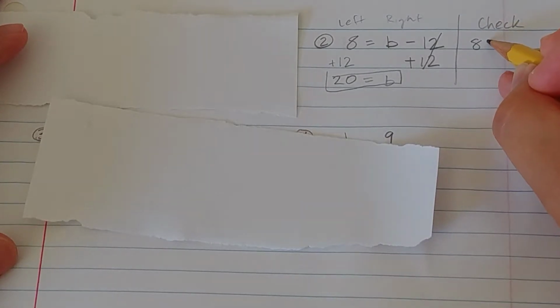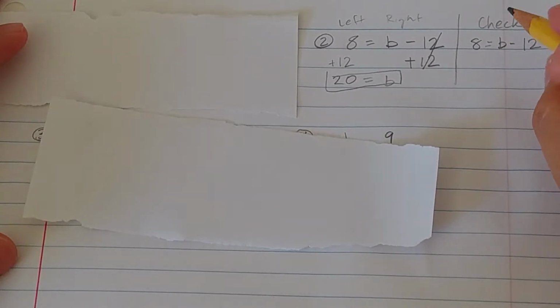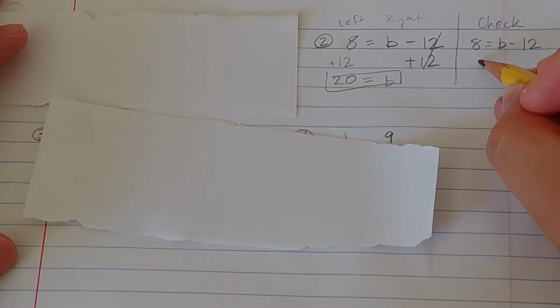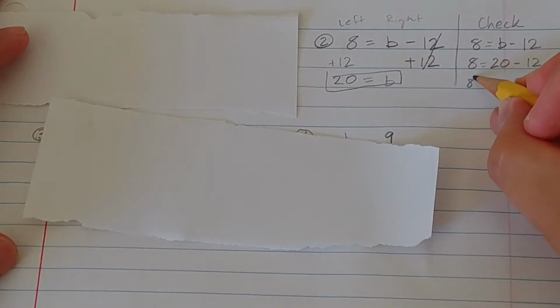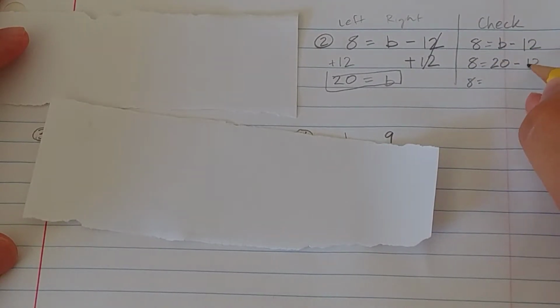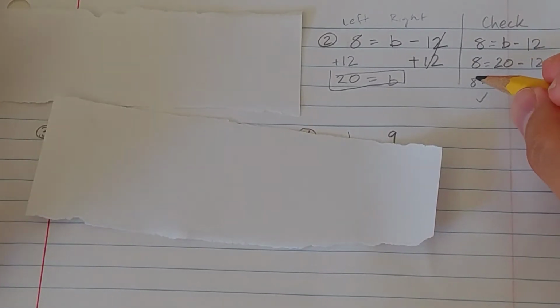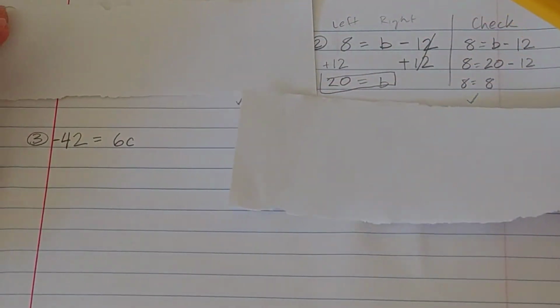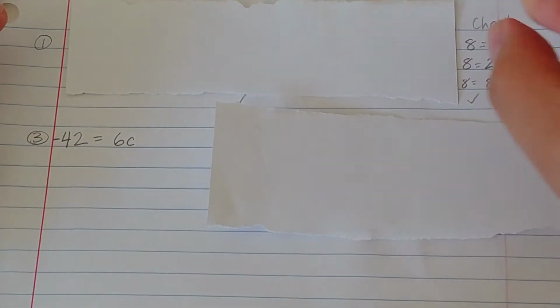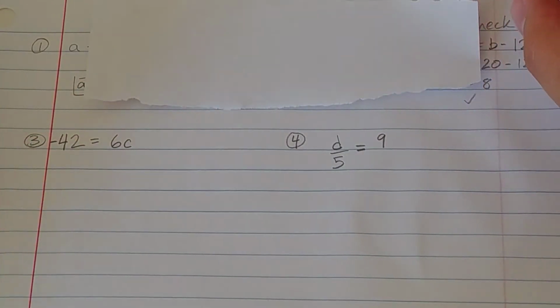So 8 equals b minus 12, and instead of b, we're going to put 20. So 8 equals 20 minus 12. And 20 minus 12 is 8. They're the same. So 8 is 8. We want them to be the same. So there we go. That's our first two.